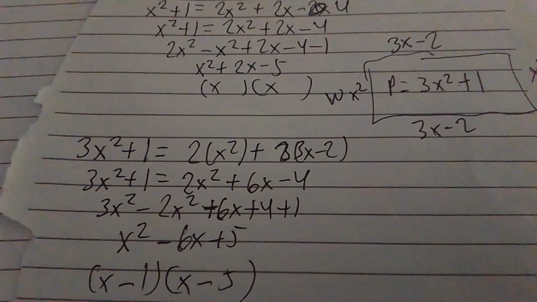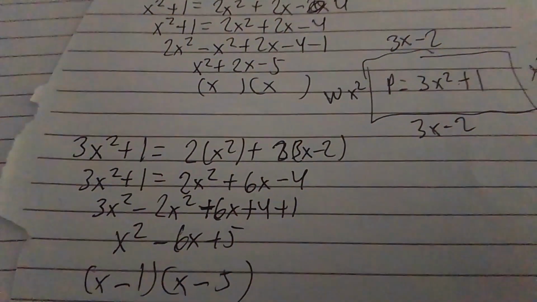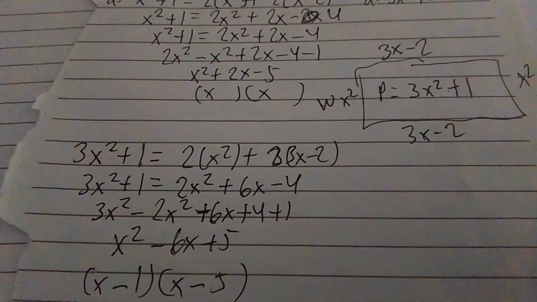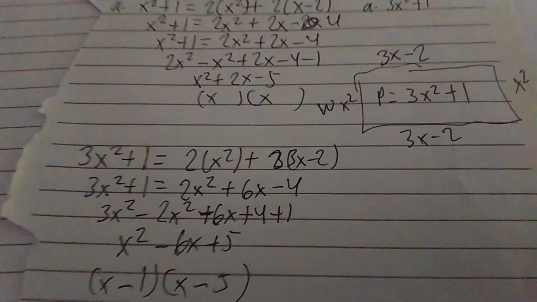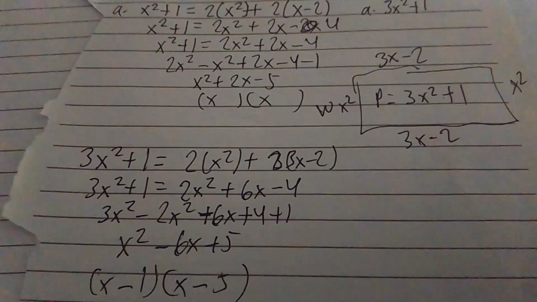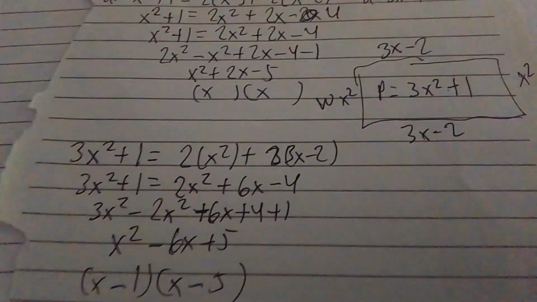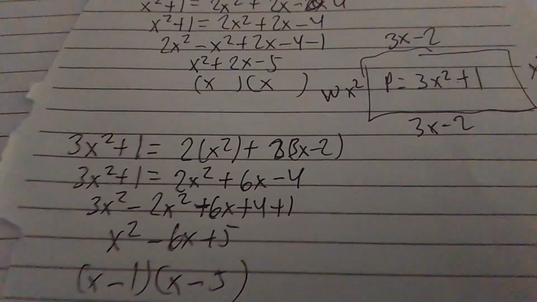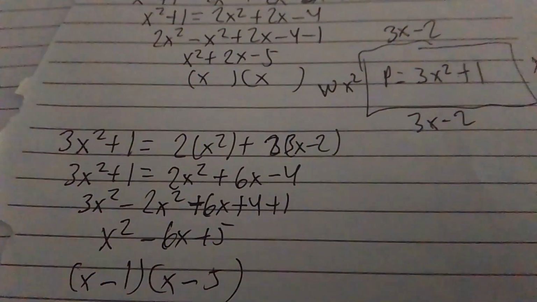And then, we set it equal to 0. Ganito siya. Isolate the variables and move it to the left side. So, from positive 2x squared, it becomes negative 2x squared. From positive 6x becomes negative 6x. From negative 4 becomes positive 4. Then plus 1. Be sure to check your signs before you solve for the answer, okay? Because you may never know if you get the wrong answer.